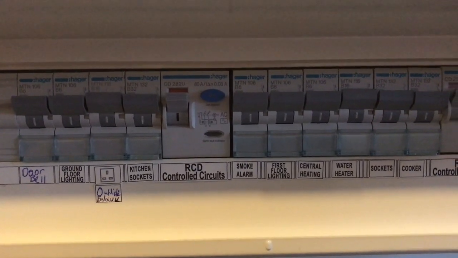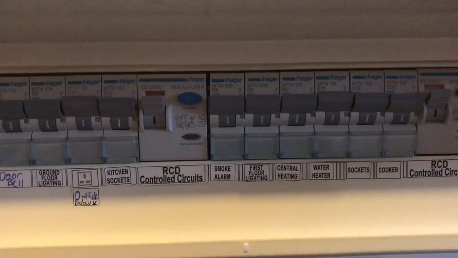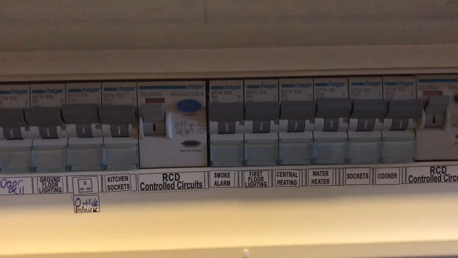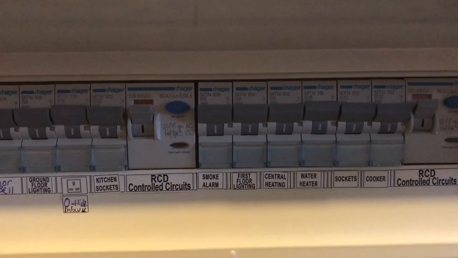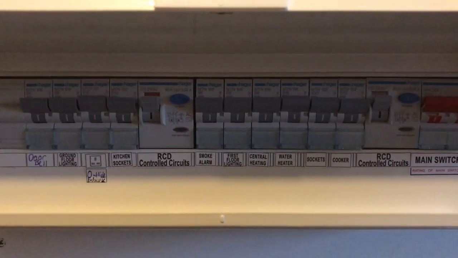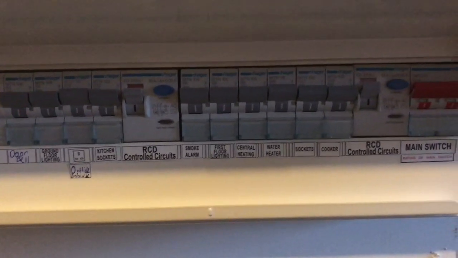So the ground floor lighting is paired with the upstairs sockets, and the first floor lighting is paired with the ground floor sockets. That is so if we lose power to one side of the consumer unit, you're not going to lose lighting and power on one floor.